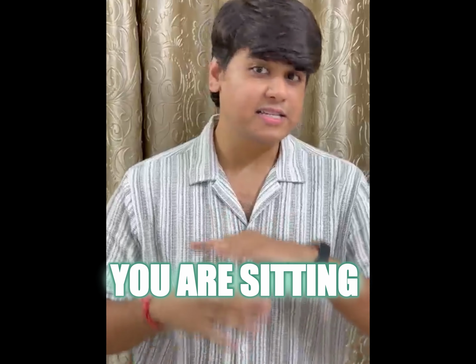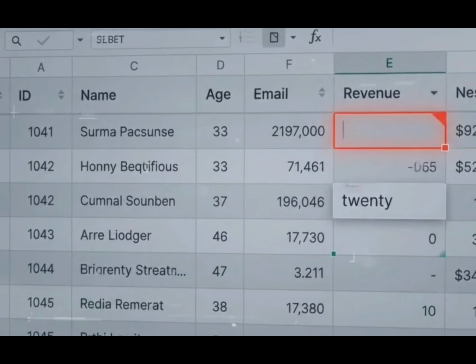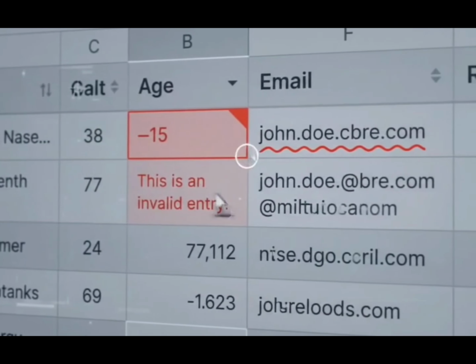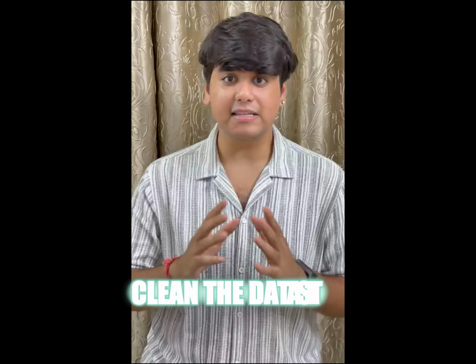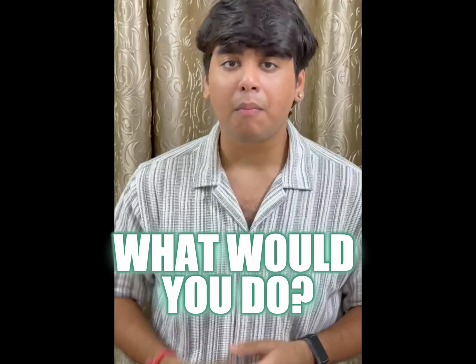Imagine you are sitting for an interview and the interviewer gives you a dataset that contains missing values, duplicate values, inconsistent data like wrong data types and invalid entries. And he asks you to clean this dataset and explain each and every step, as cleaning of the dataset is very essential for further data analysis. What would you do? By the end of this video, you will be able to understand how data scientists handle missing values, wrong data types in messy data and clean it into clean data.